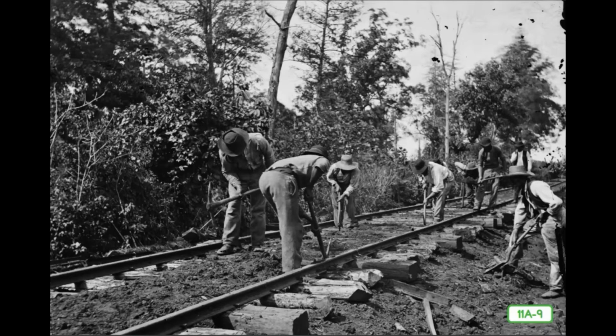Telegraph wires had expanded as well, so it became possible for a person in New York and a person in California to communicate, share news, and conduct business without waiting weeks for a letter to be delivered by train or on horseback.